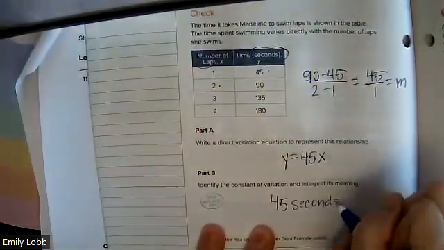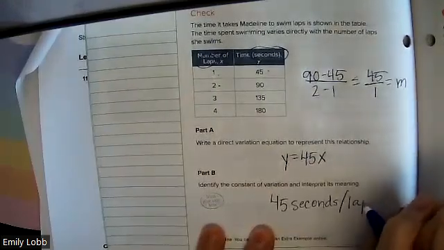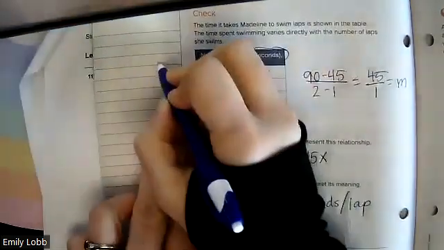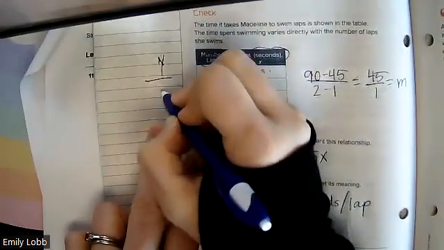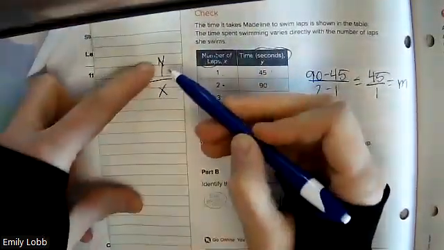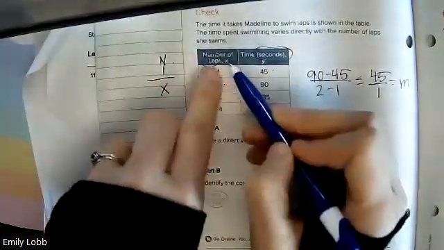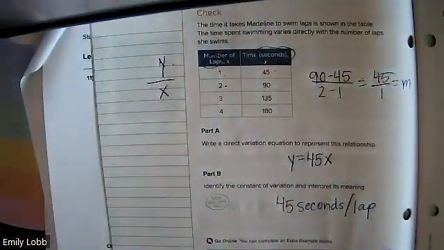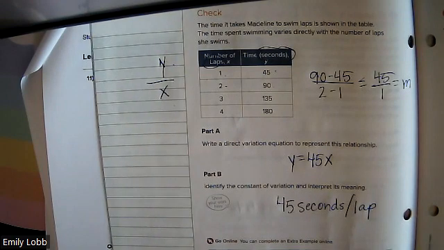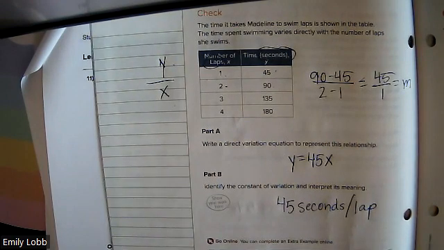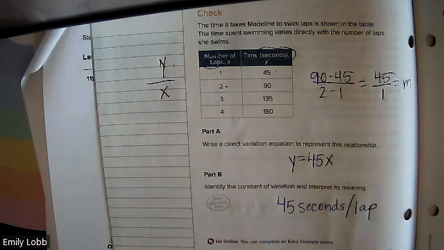Seconds per lap. Remember, if you're looking for your label, you're thinking y divided by x, or the top per the bottom. Seconds per lap. That's where I'm coming up with that. So if you're not sure, look back at your labels in your table or on your graph.